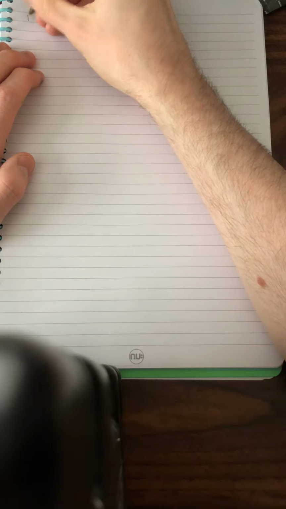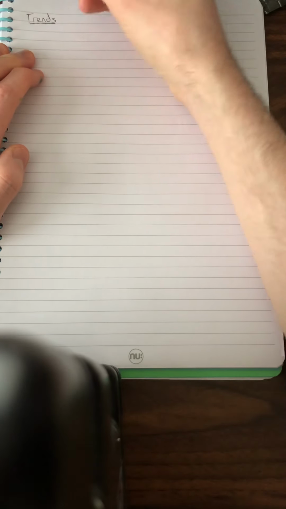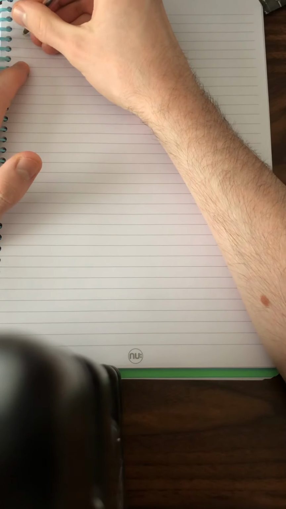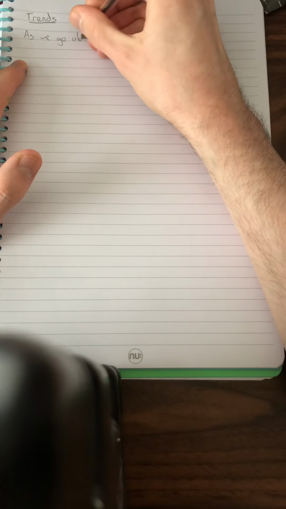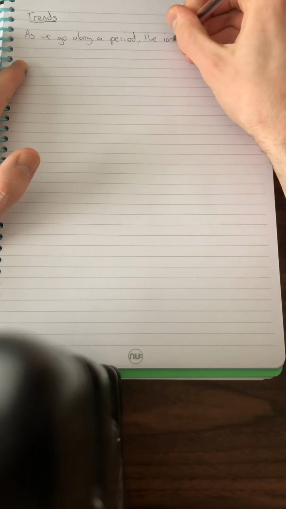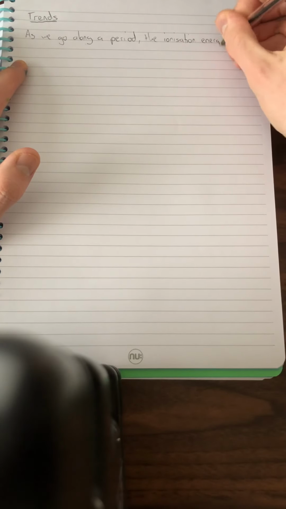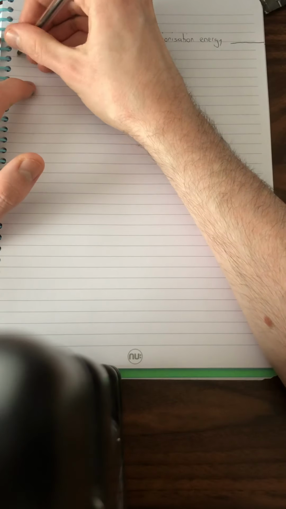Right, so what we're going to look at now is the trends. We're going to look at the trends going across a period and then the trends going down a group. So as we go along a period, the ionization energy, just going to put a blank there, okay.